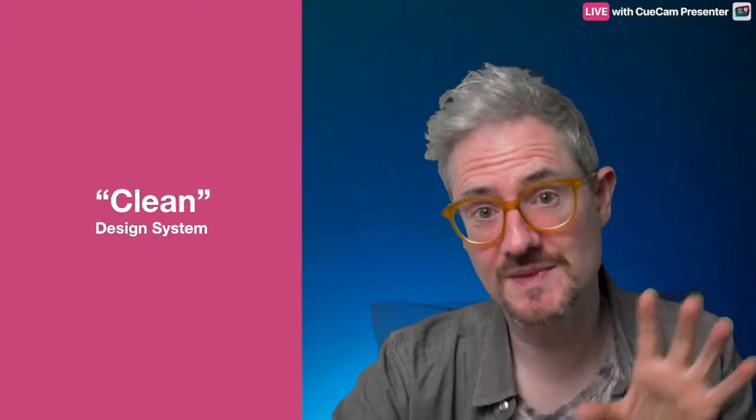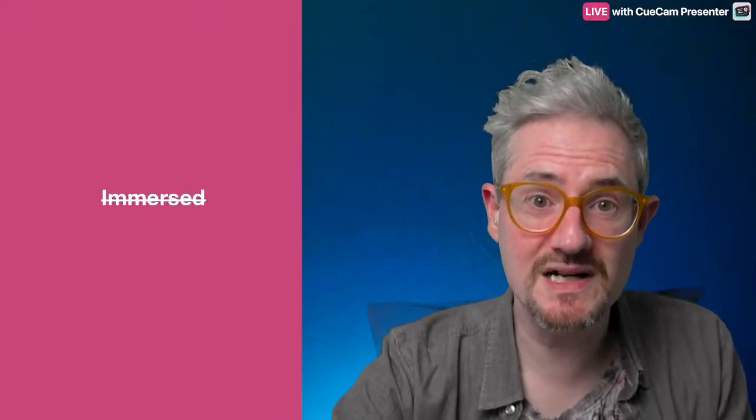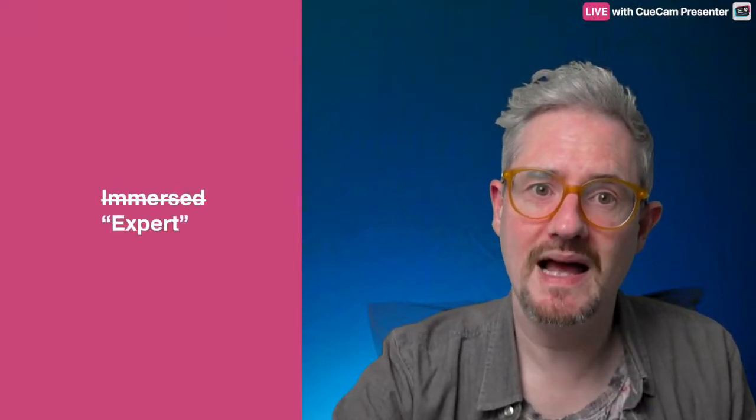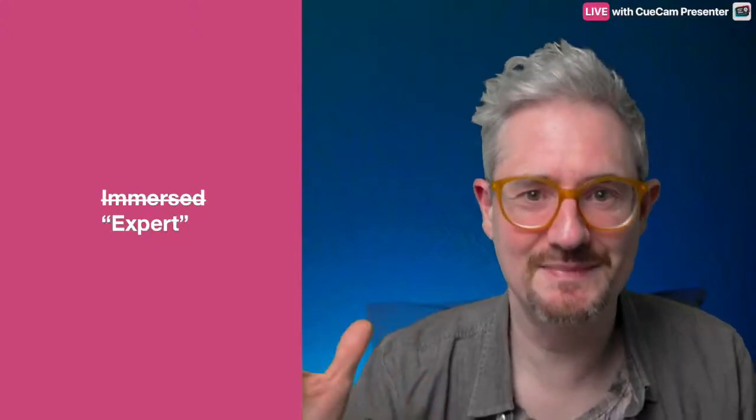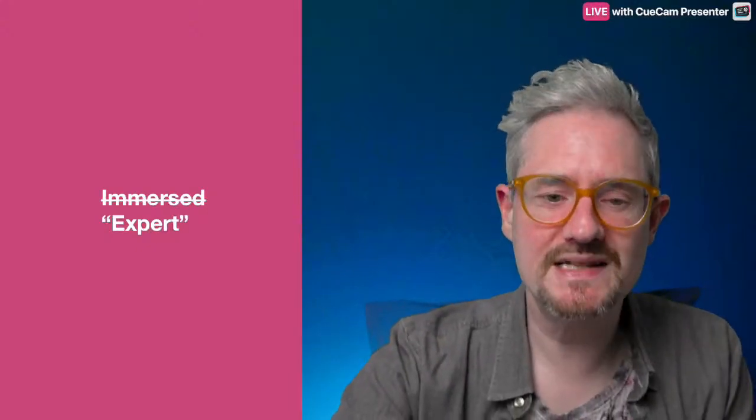And it will become the default CueCam layout, the default CueCam system in future. So when you make new documents, this is kind of what you're going to get by default, because I think it's the most foolproof. And then the one that's currently called Immersed is going to become Expert, because I think it takes a bit more expertise in design and composition to pull it off well. So that's sort of coming up through the pipeline.